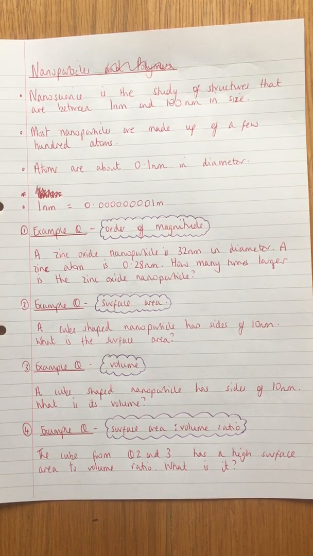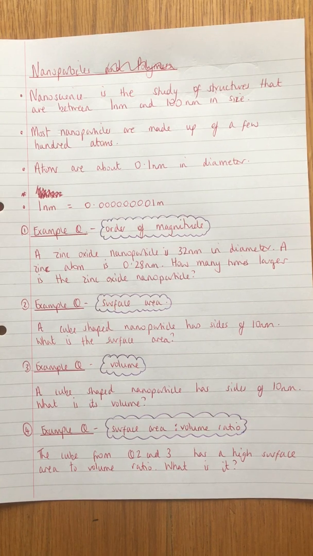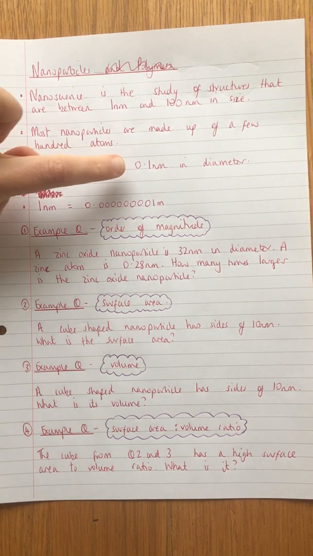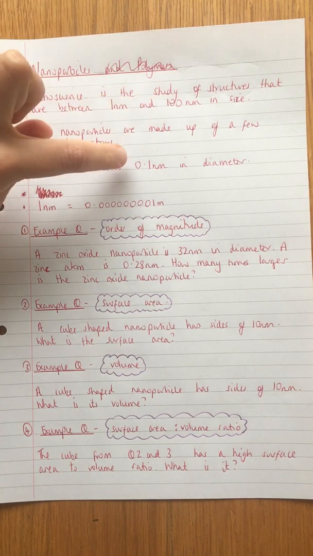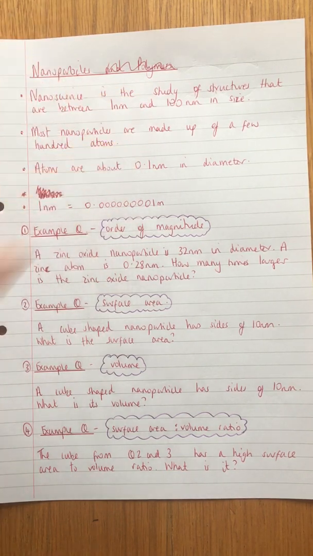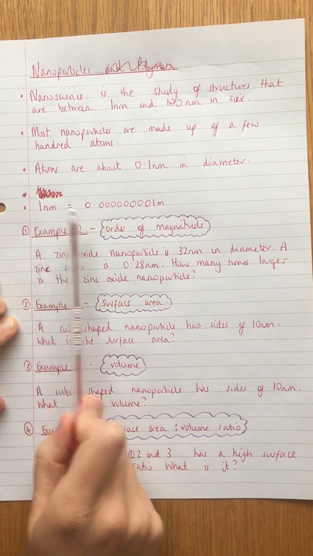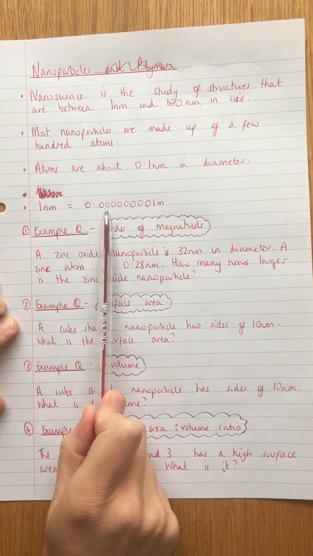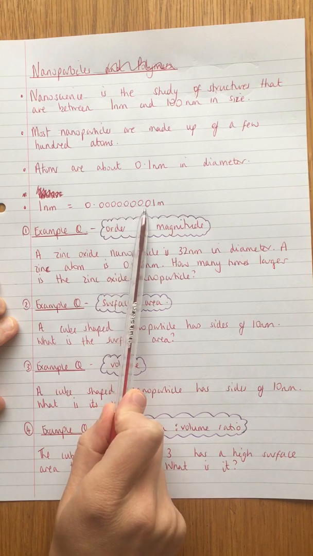So a nanoparticle, or nanoscience, is the study of structures that are between 1 nanometer and 100 nanometers in size. Most nanoparticles are made up of a few hundred atoms. Atoms are about 0.1 nanometer in size, so you can see how if we've got something that's between 1 and 100, we can have quite a few of these atoms in there. And just so you've got an idea of the size, 1 nanometer is equal to 0.000000001 of a metre.